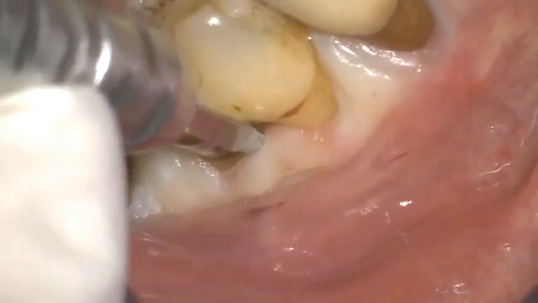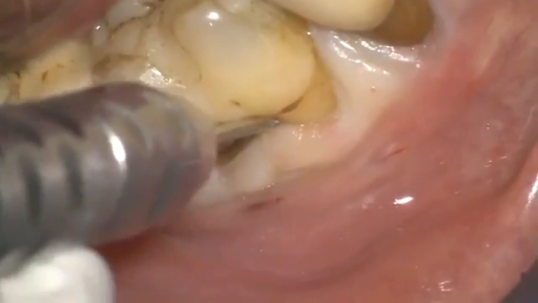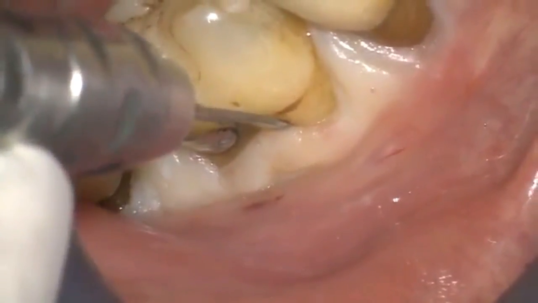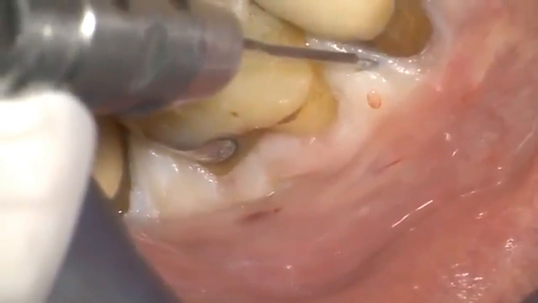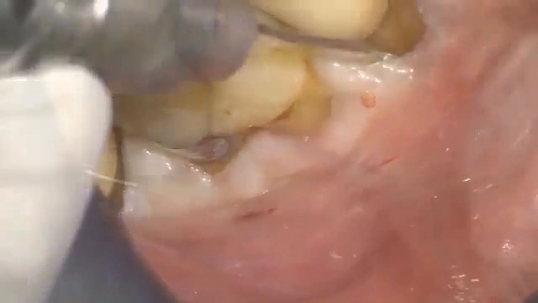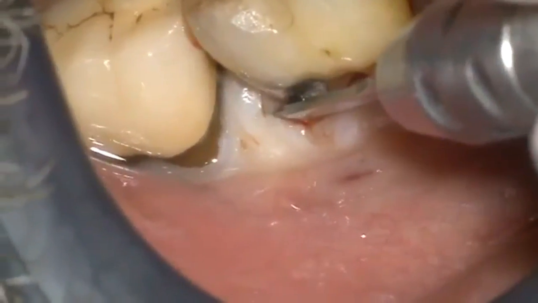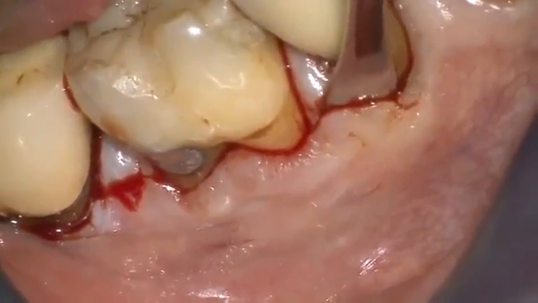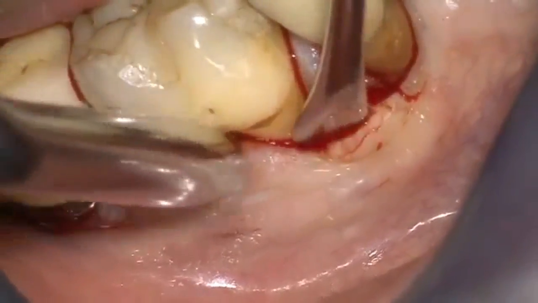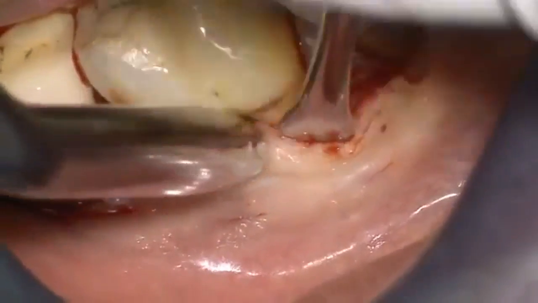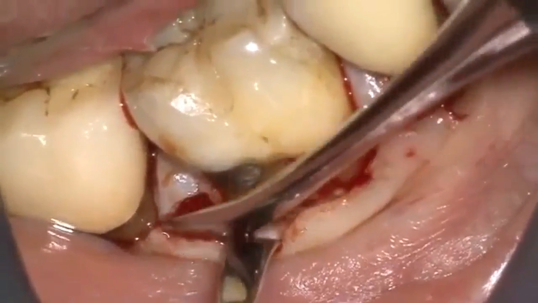An intrasulcular incision is traced with a microblade to allow for the elevation of a full thickness buccal flap. The incision will be extended to the mesial and the distal papillae. A periosteal elevator is now reflecting a full thickness buccal flap. The bone crest is exposed as well as the furcation entrance.